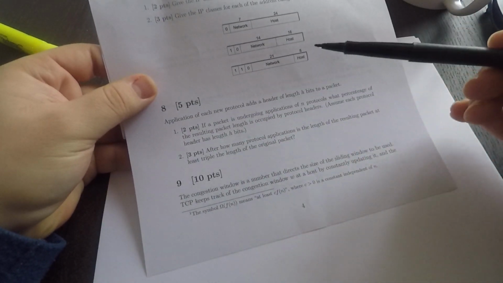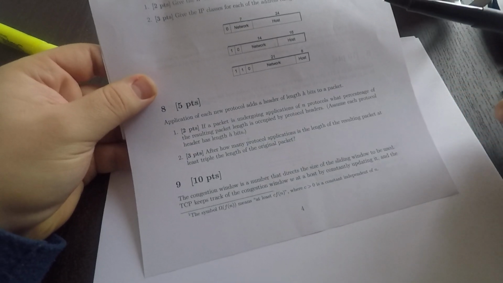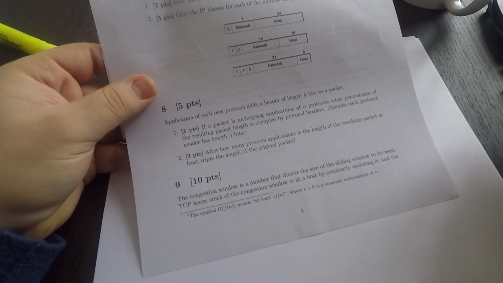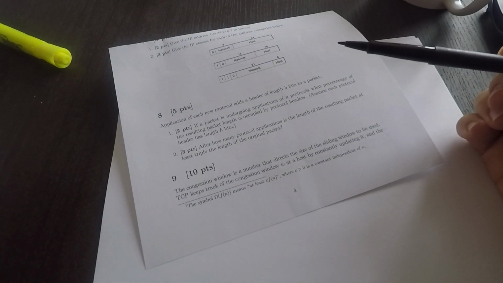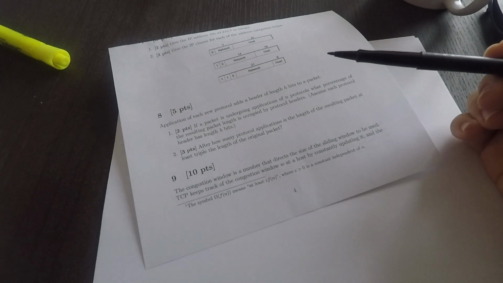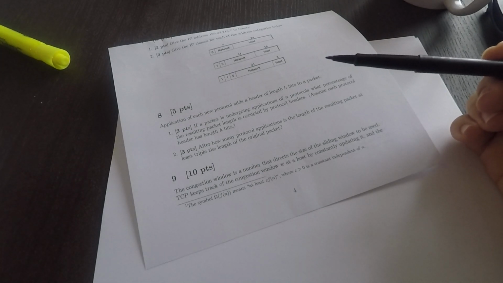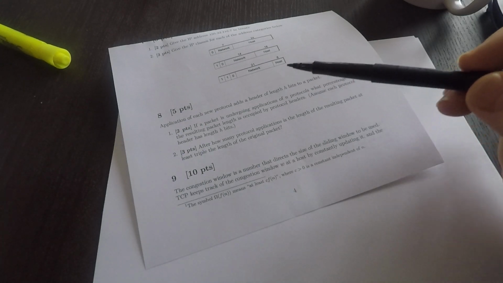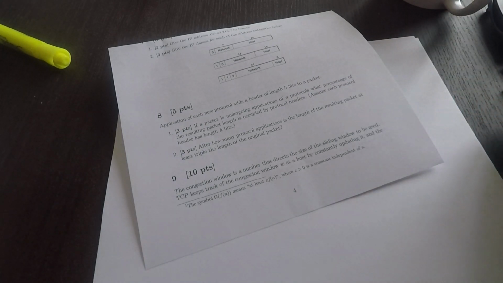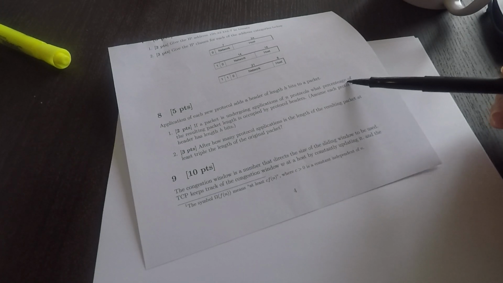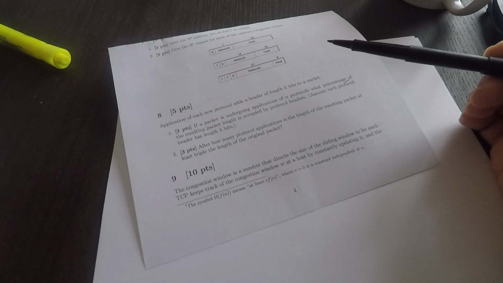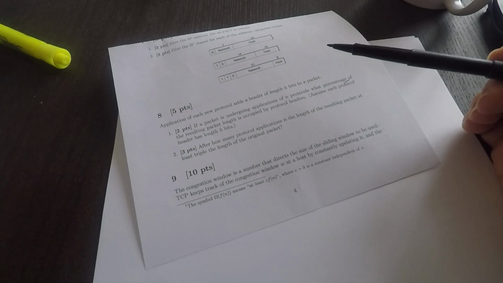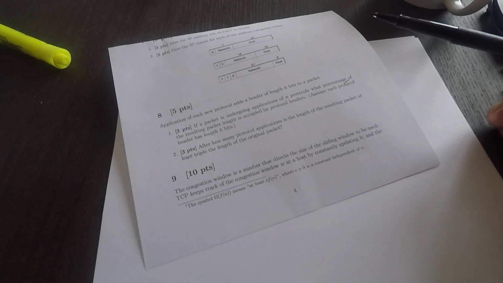So we say each new protocol adds a header of length h bits to a packet, and now we're asked the question: if a packet is undergoing applications of n protocols, what percentage, what fraction of the resulting packet length is occupied by protocol headers? Okay, that's relatively straightforward, right?